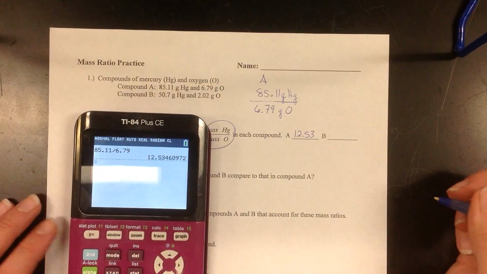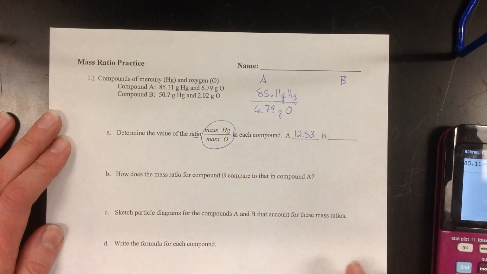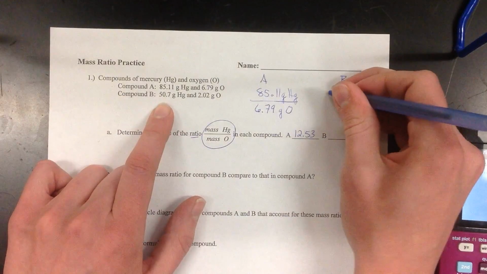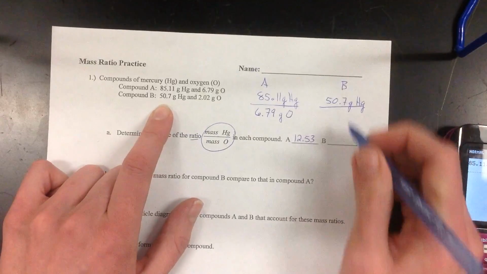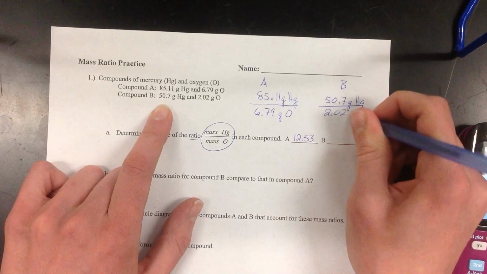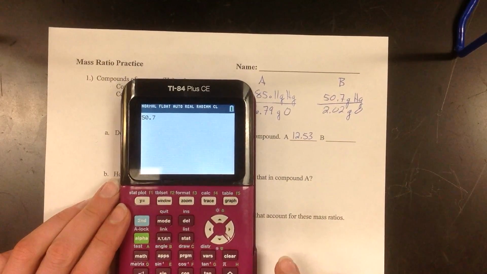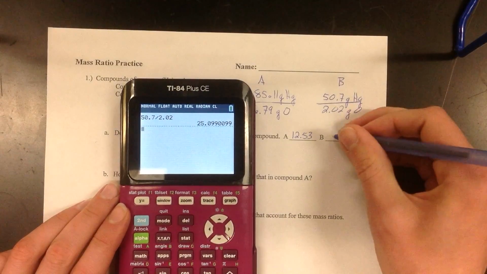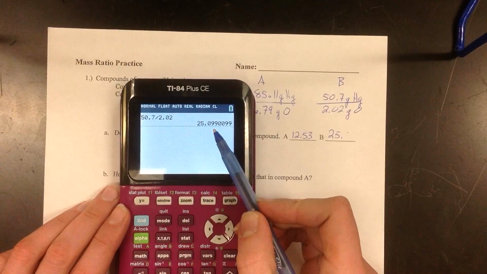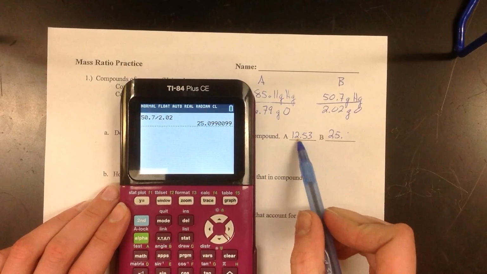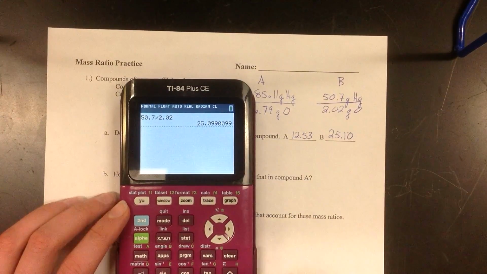12.53. If I was to do the same thing for compound B, taking my mass of mercury divided by my mass of oxygen, I'd have 50.7 grams of mercury divided by my 2.02 grams of oxygen. And that would give us 25.099. I'm going to round that so I have two decimal places, similar to how I had two decimal places here. So that would round to 25.10.